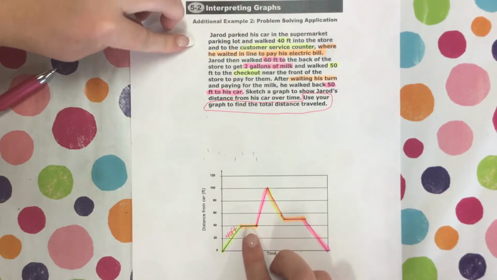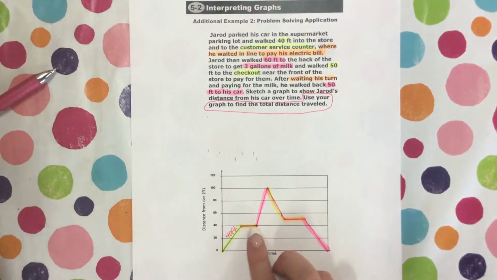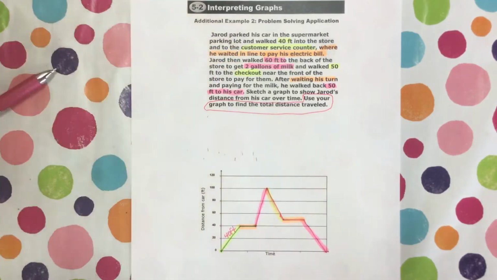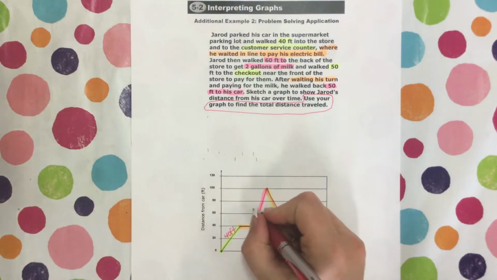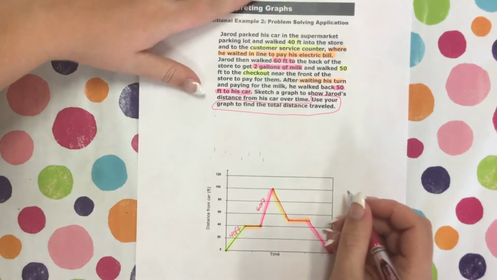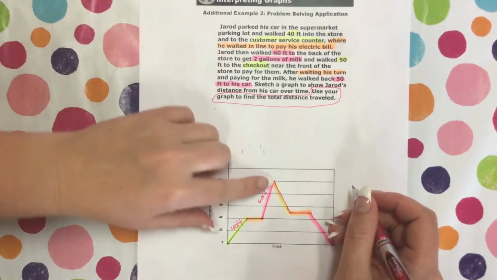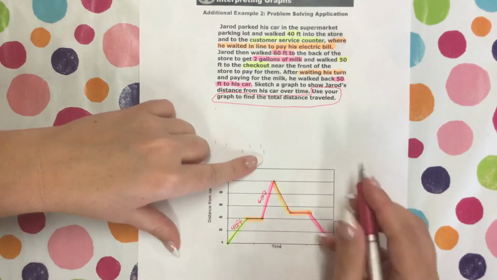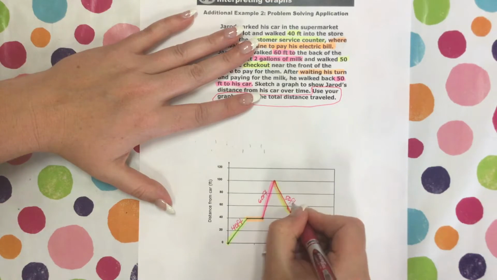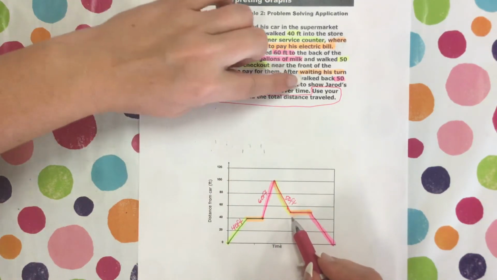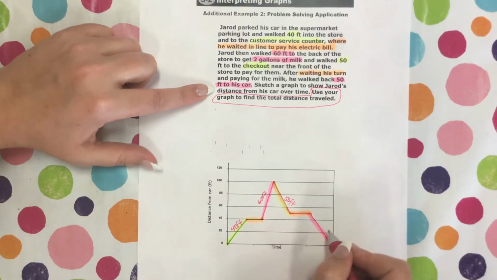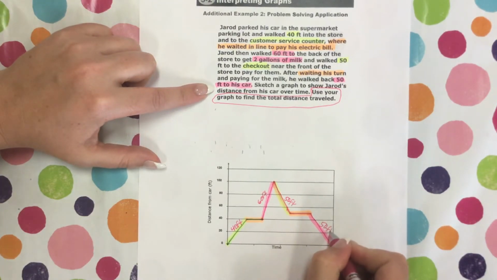This is where he waited in line, so he did not move. Then he went 60 feet to get milk in the back of the store. So this represents 60 feet. Then after he got his milk, he went to the checkout near the front of the store. So we went back in the direction towards his car, 50 feet. He waited in line to buy his things, and after he bought them, he traveled back to his car, which was a total of 50 feet there.